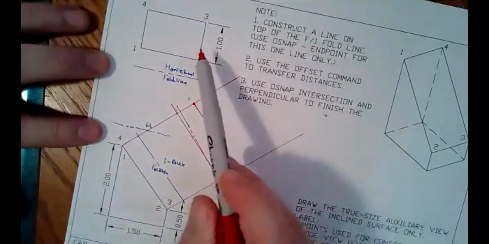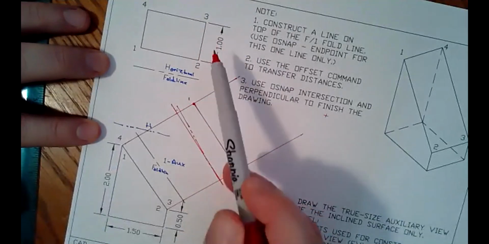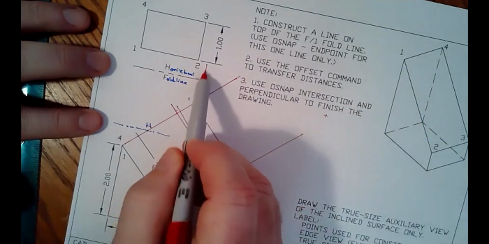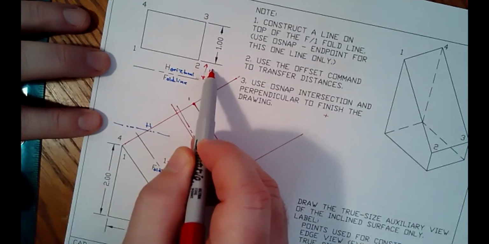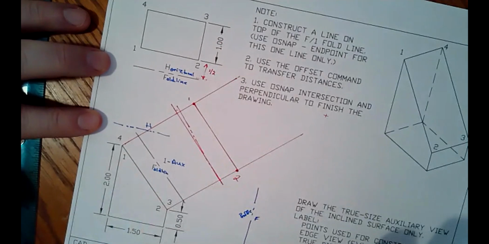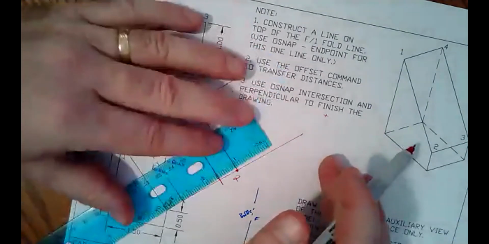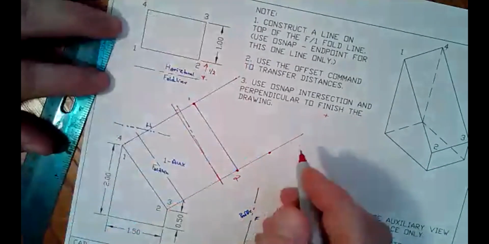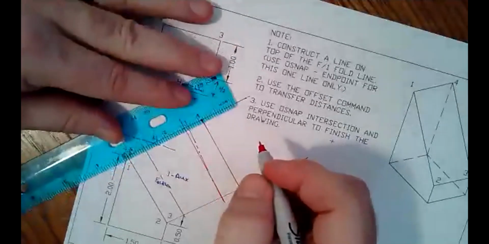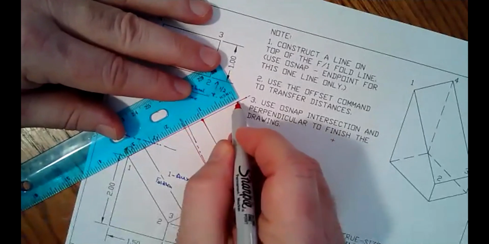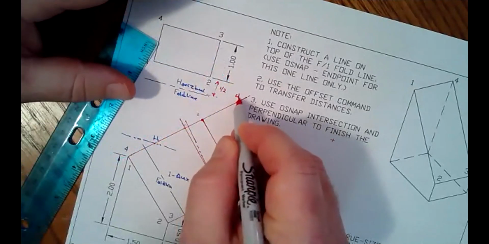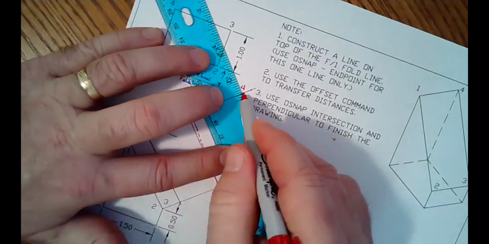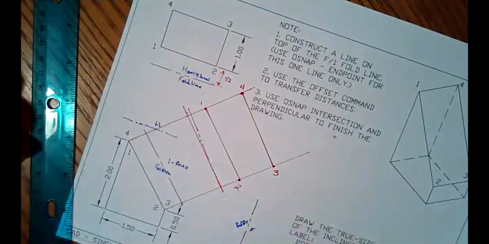Now, I know the distance is 1 inch from 2 and 3, so the distance between 3 and the fold line is 1 1/2 inches, right? Because we already said that this dimension right here, when we measured it, was a 1/2 inch. So we know this has to be 1 1/2. So then going back to my fold line, measuring a 1/2 inch, 1.5 inches, that's point number 3. 1.5 inches, there's point number 4. Point 3 and 4 have to connect. So there would be my drawing.